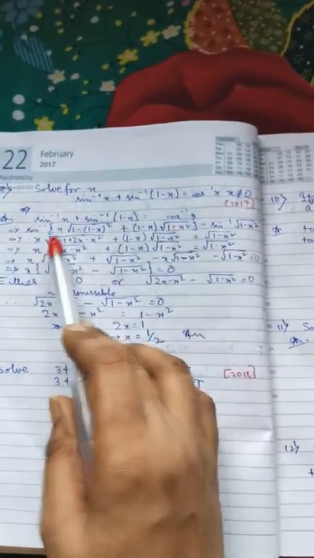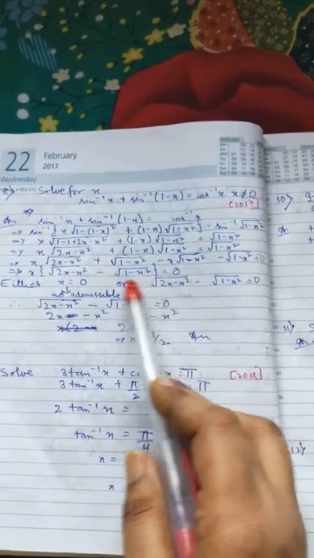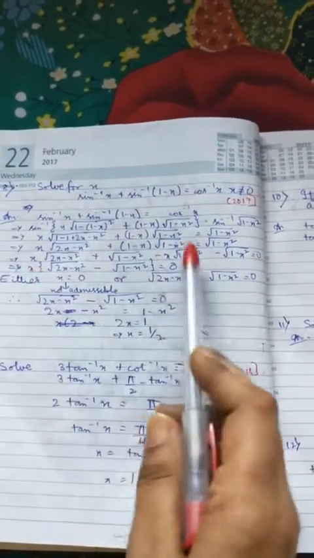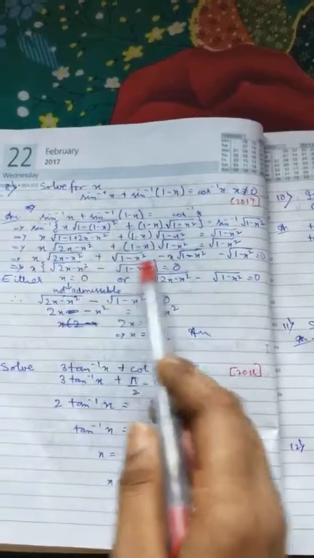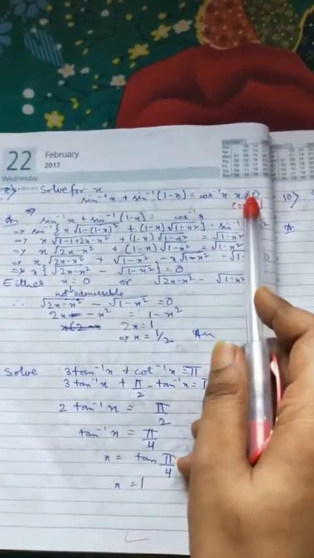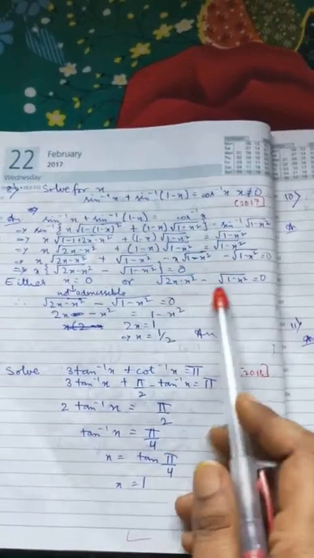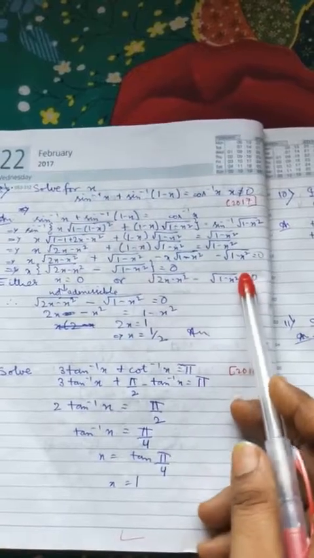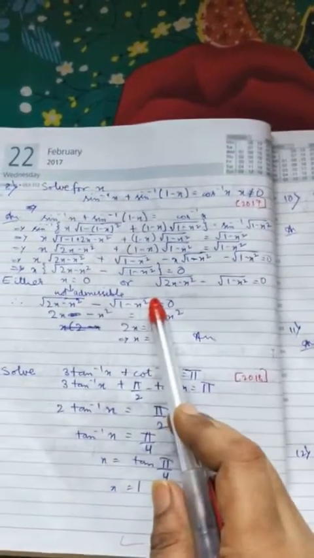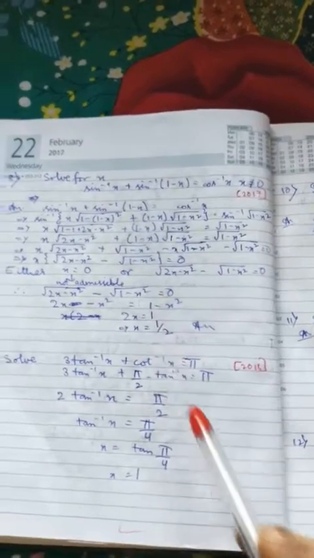The sin inverse gets cancelled out from both sides, and then we have the simplification. Simplification leads to either x equal to 0 or this inside bracket is equal to 0. X equal to 0 is not admissible because it is given in my question that x will not be equal to 0. So the remaining part of the bracket is equal to 0. Taking the square on both sides, we get x is equal to half.